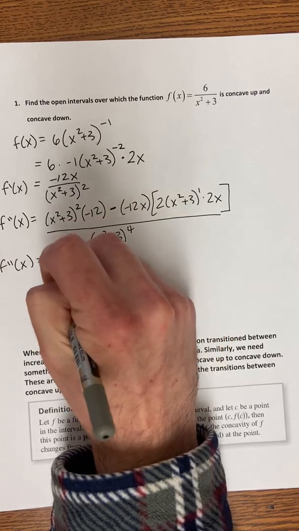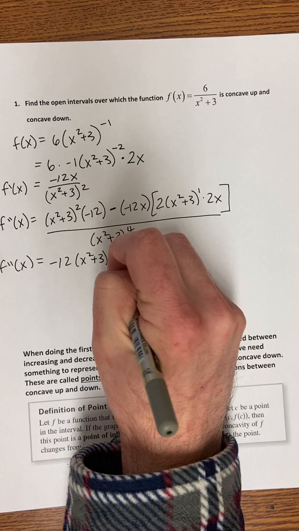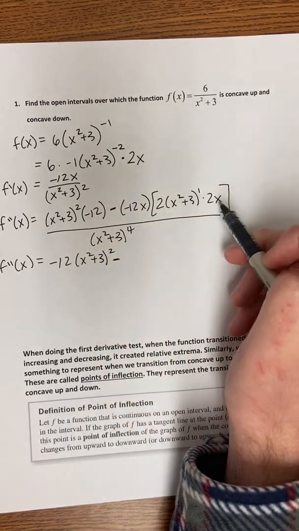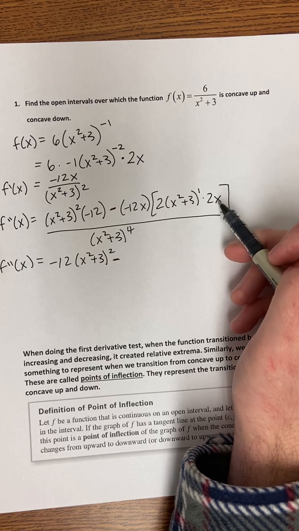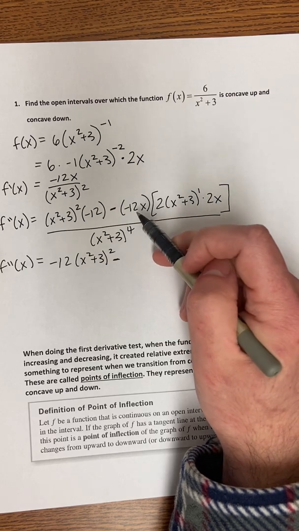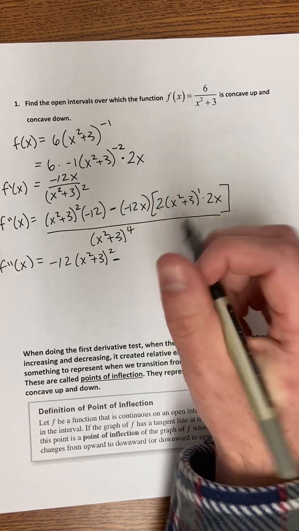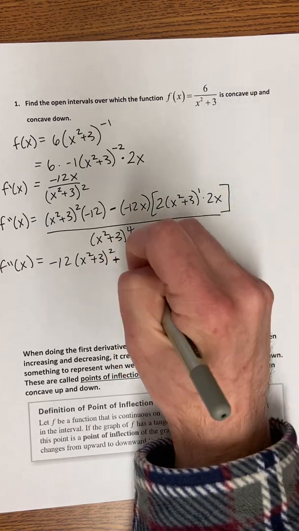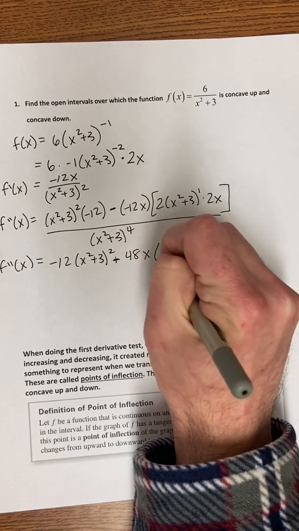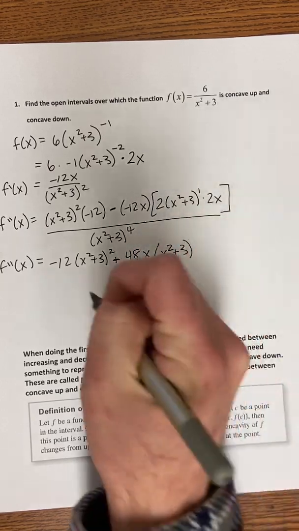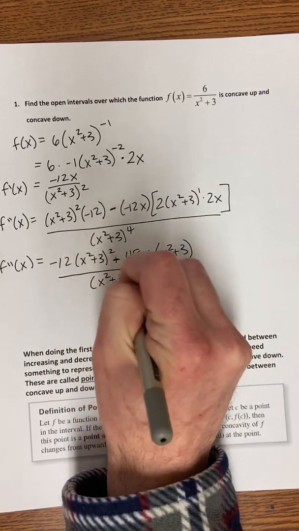So this is negative 12 times x squared plus 3 squared minus, if I look at this, 2 times 2x, which is 4x, times negative 12x, so it's negative 48x, but it's a minus, so it'll be plus 48x times x squared plus 3, all over x squared plus 3 to the fourth.